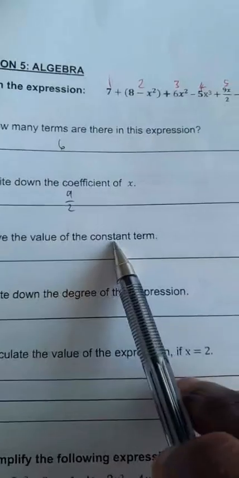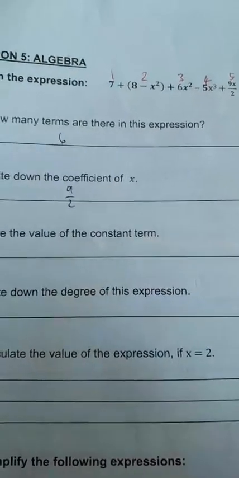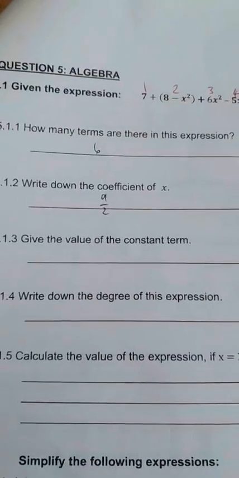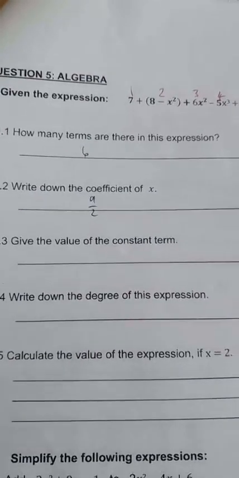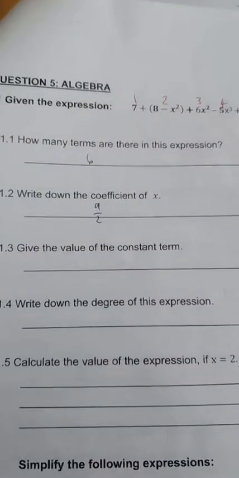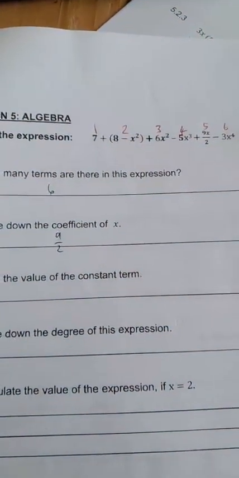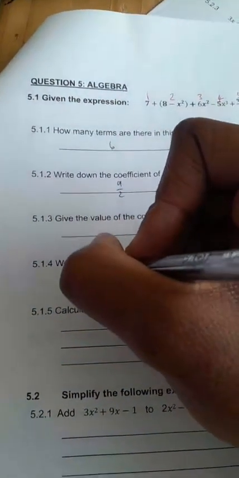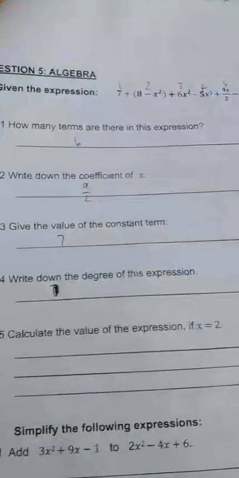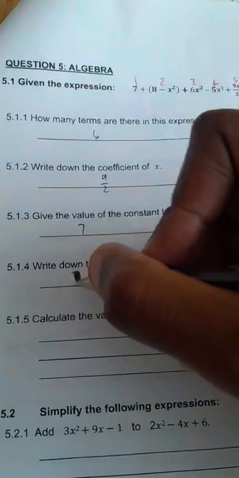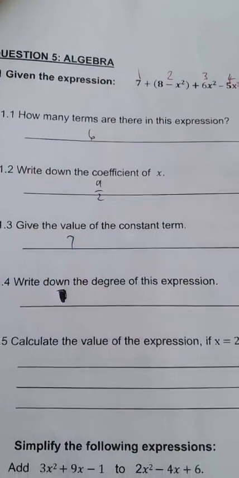5.1.3, give the value of the constant term. What's the constant term? The constant term is the term that has no variable. So you can see which term this is. All of you are answering correctly here. It's 7. You're spot on. Sorry, I just wrote in the wrong place. The value of the constant term is 7.